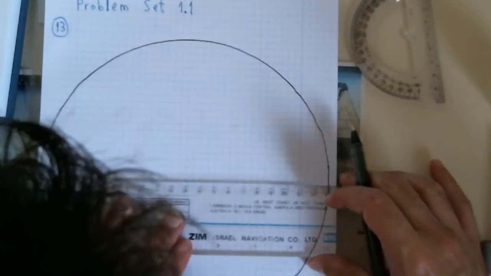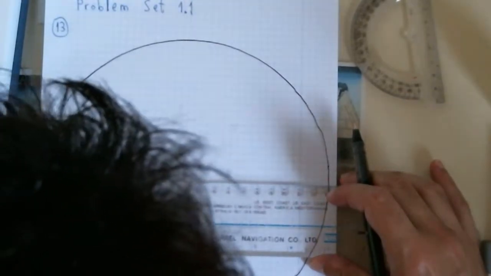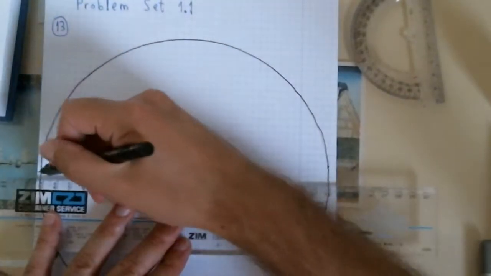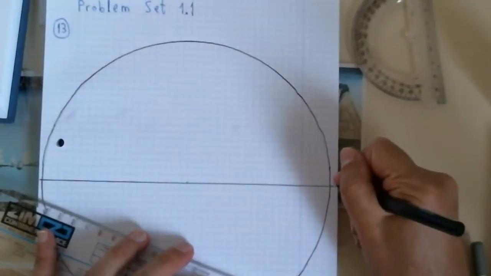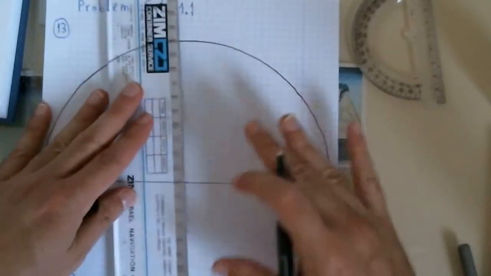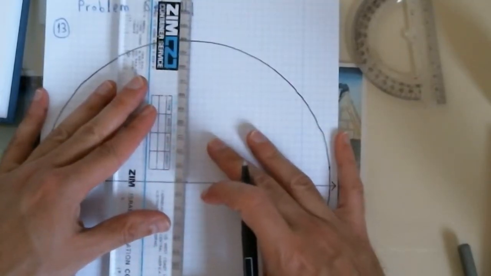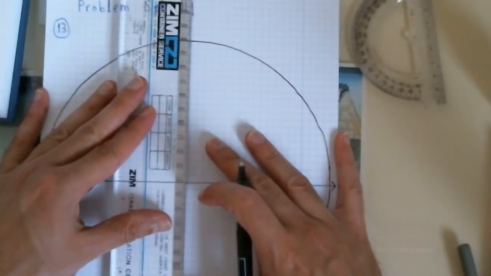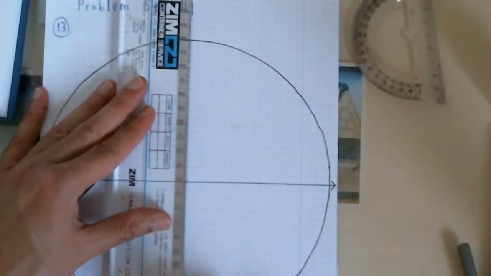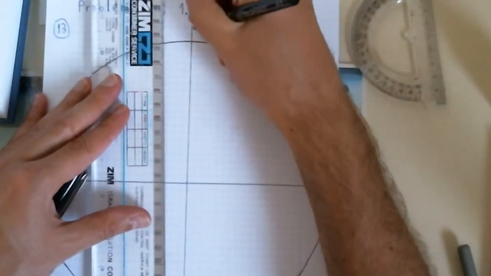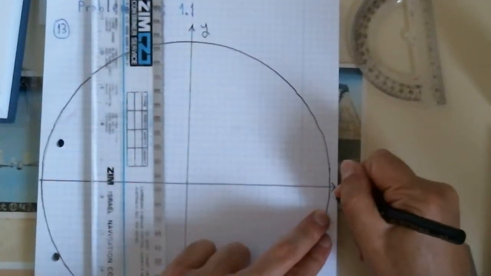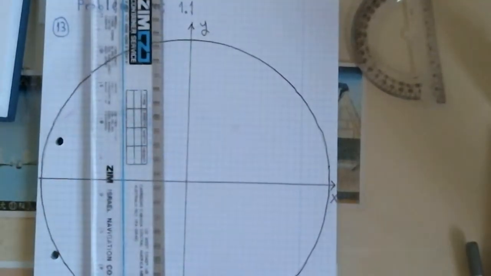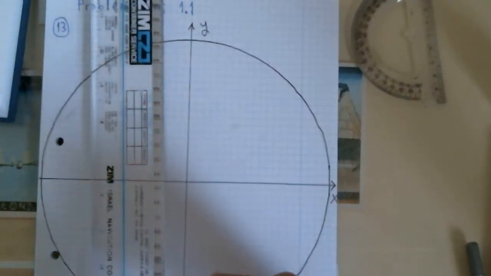So this would be the x-axis. This would be the y-axis.